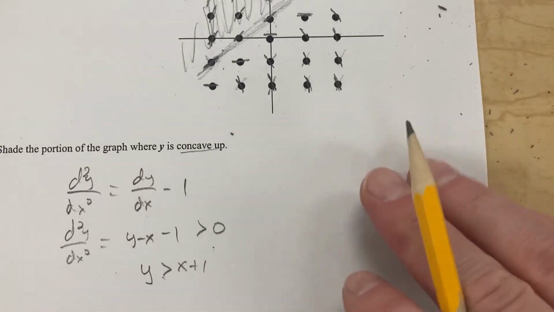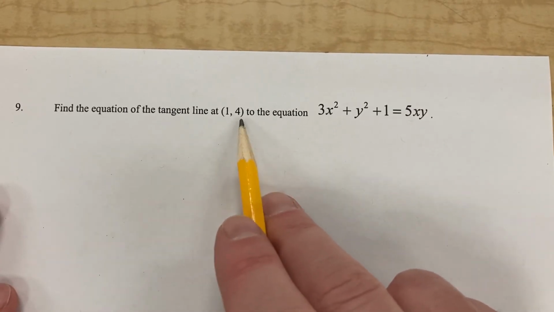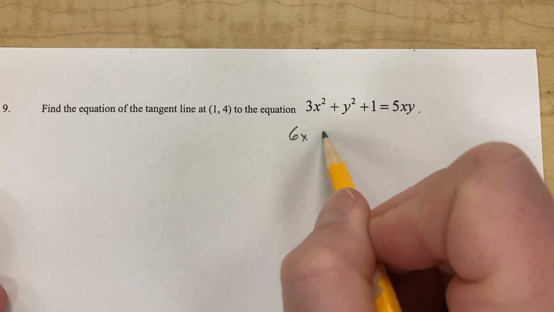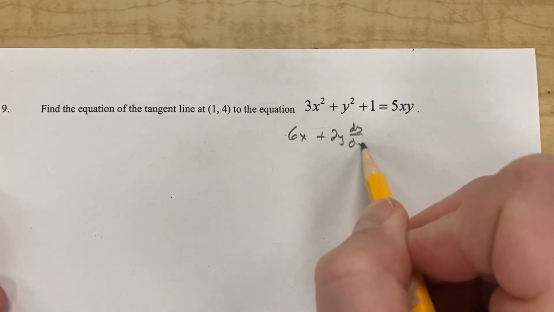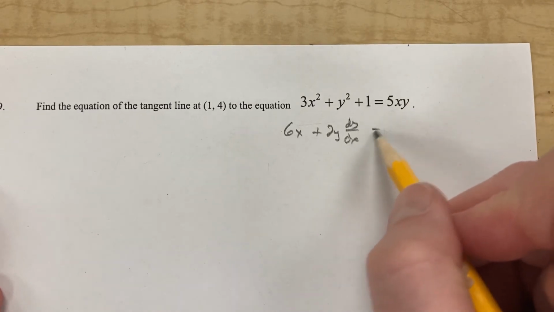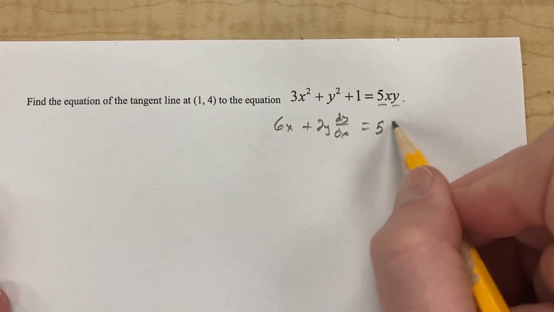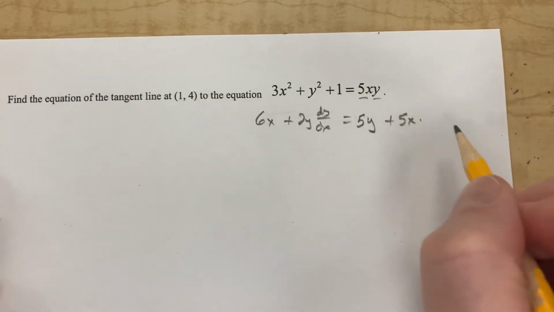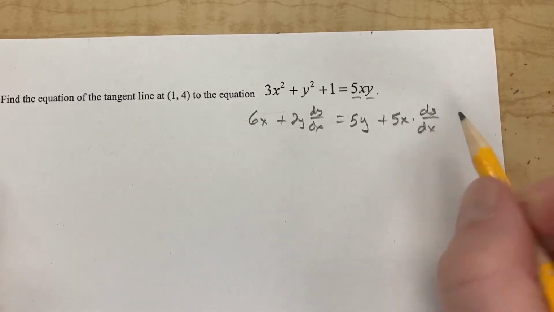Let's just use some old school algebra on that. All right, find the equation of the tangent line here to this equation. So what I want to do is take the derivative. Derivative of this could be 6x plus 2y times dy/dx. Derivative of 1 is 0, equals, treat this as a product here. Derivative of 5x is 5 times y as is, plus 5x times the derivative of y, which is dy/dx. Okay, so this is what we get.